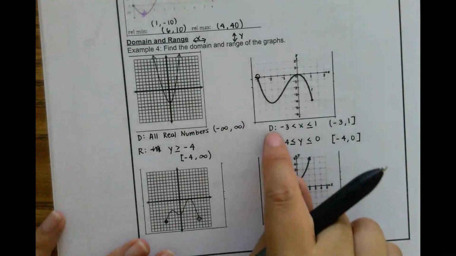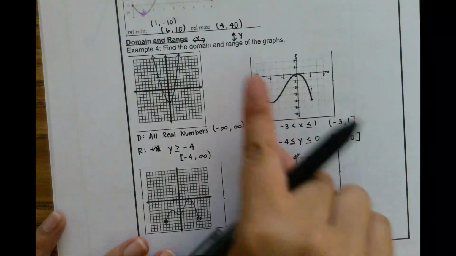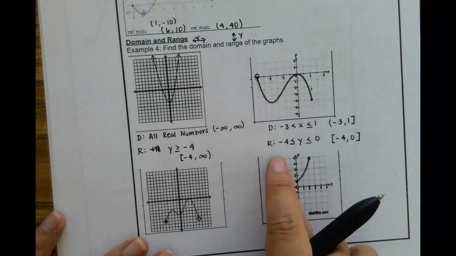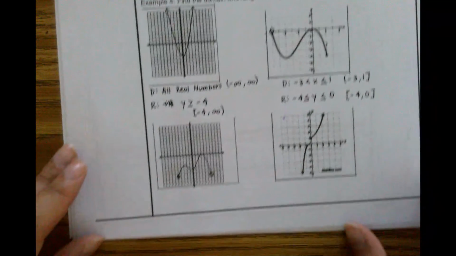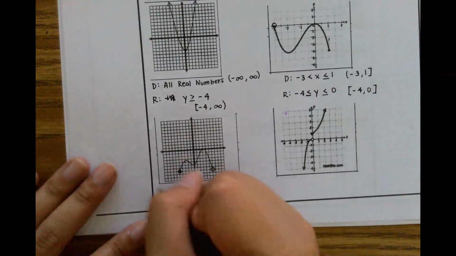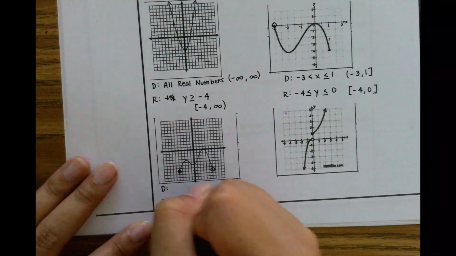Okay. So again, remember, domain is our x values. It goes how far left and right it goes. Range is our y values. It's up and down. Okay? So why don't you try this one on your own? Give me the domain and give me the range.